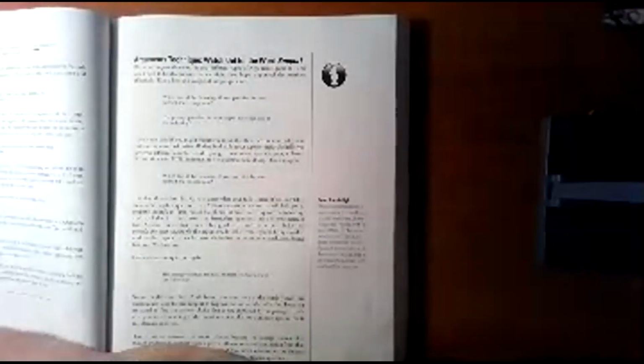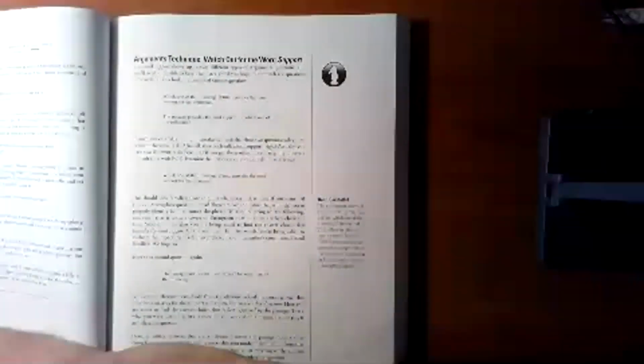Arguments technique. Watch out for the word support. The word support shows up in two different types of argument questions, and you'll need to be able to keep them straight if you hope to approach the questions effectively. Take a look at a couple of example questions.